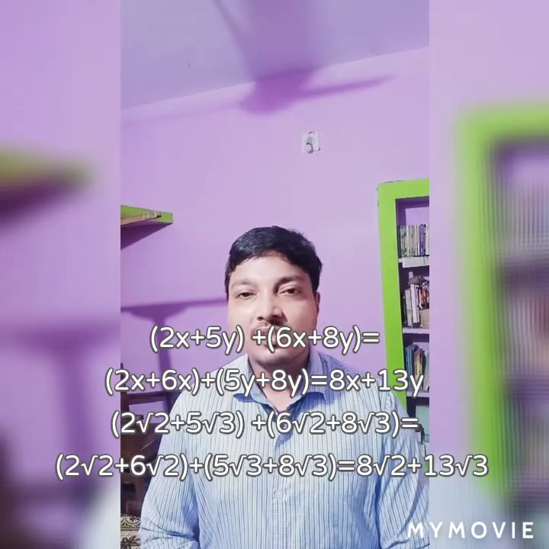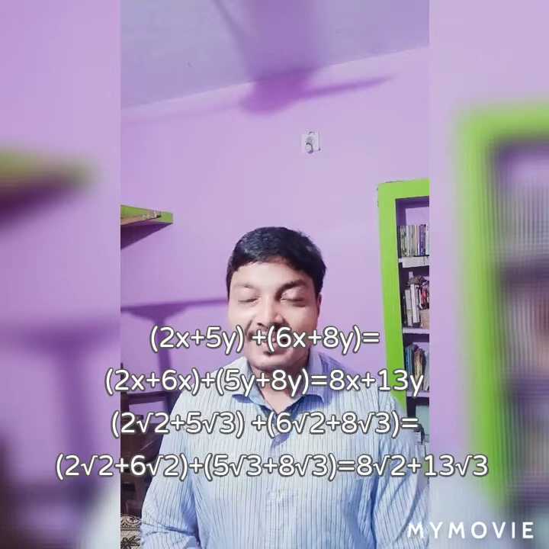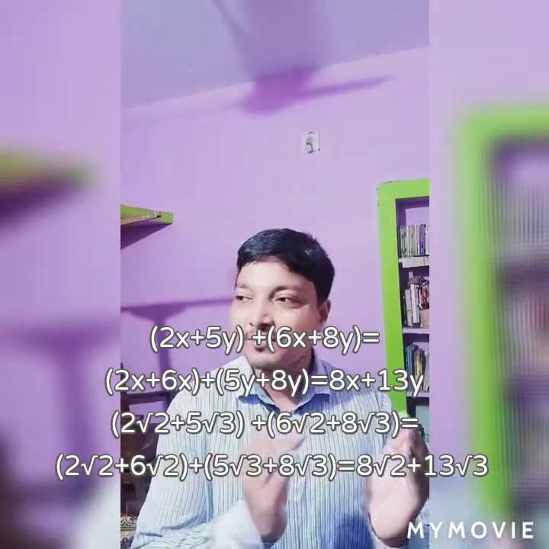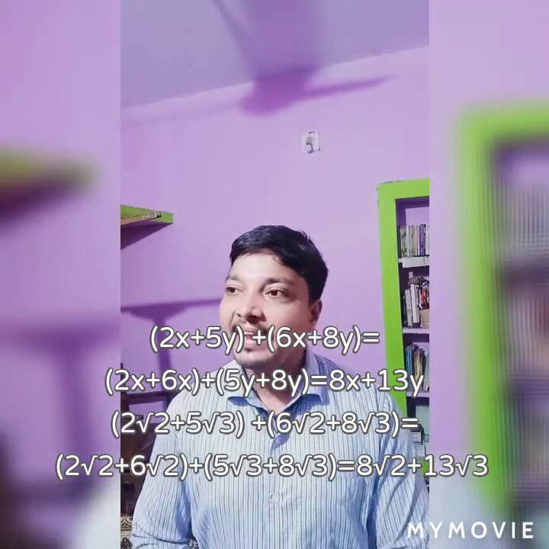Then you just have to search for the like terms. Here it is root 2, there it is 6 root 2. So the 2 root 2 and 6 root 2, you just have to keep them together and also keep them separate. And 5 root 3 and 8 root 3, you just have to keep them together within the bracket. So in the next step, it becomes 8 root 2 and 13 root 3.